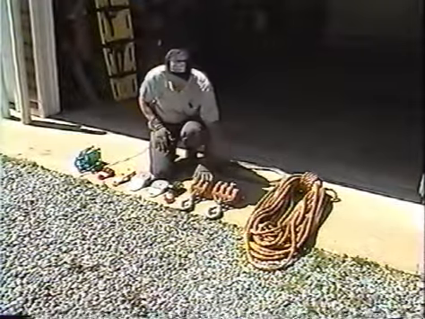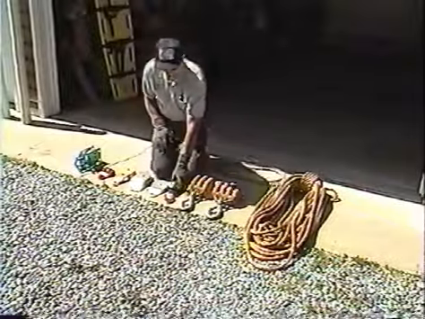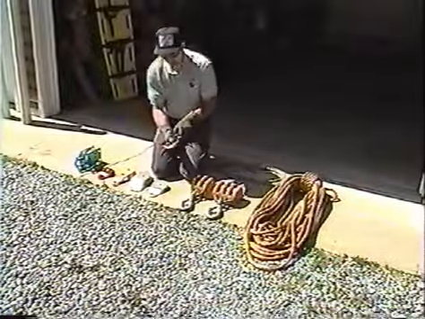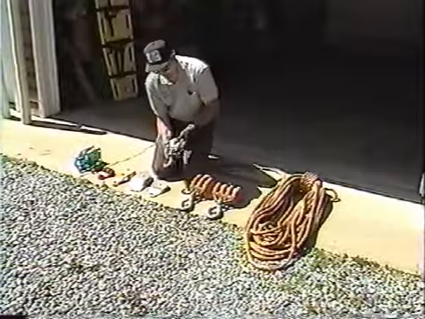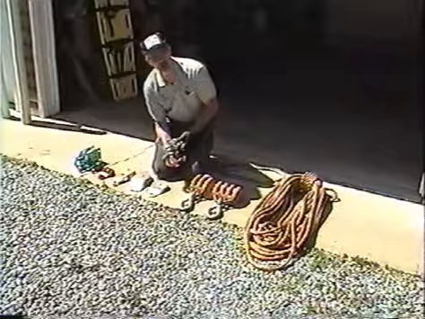So these are blocks. Generally, the term snatch block comes from a type of single sheave pulley that is used basically for the purpose of changing direction only.